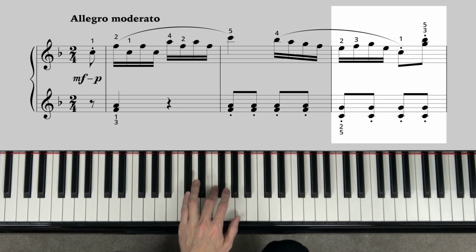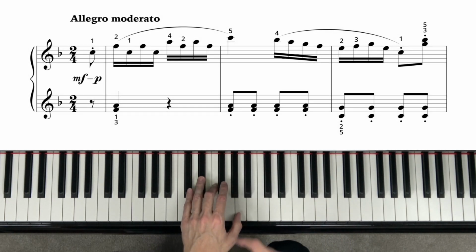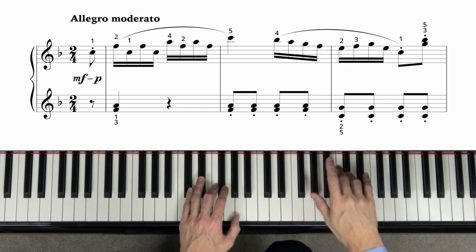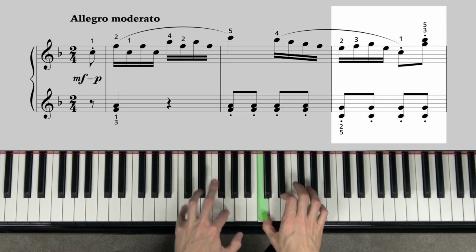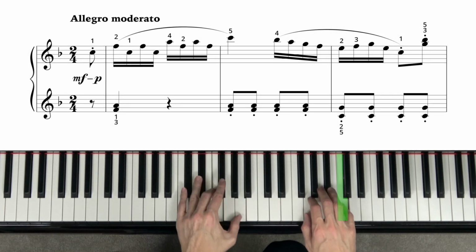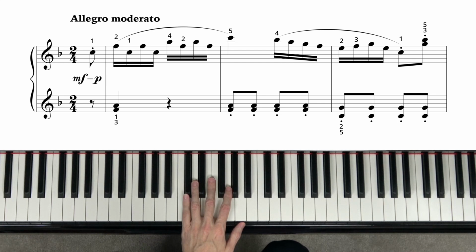I want you to listen and notice how soft I'm trying to play the left hand, pianissimo, sometimes pianississimo, and the right hand gets the spotlight. That's tricky to do. It's so much easier to play it the other ugly way.